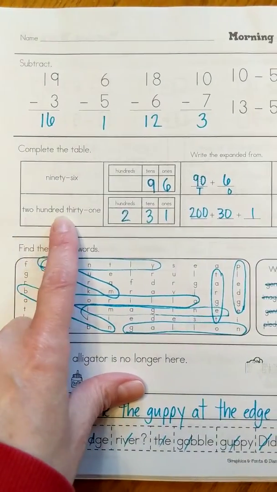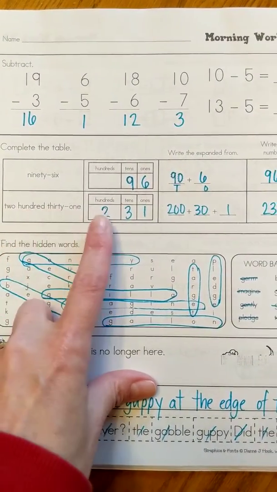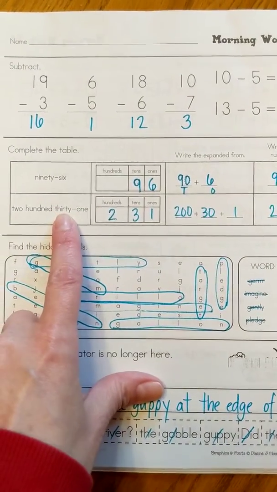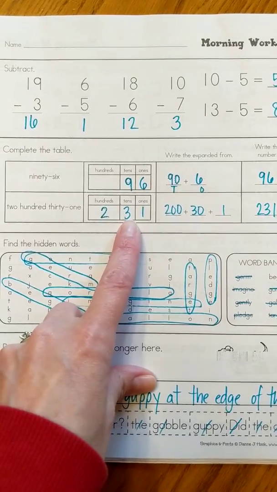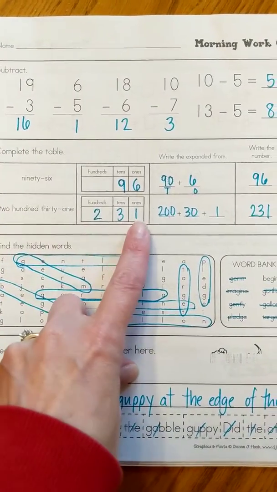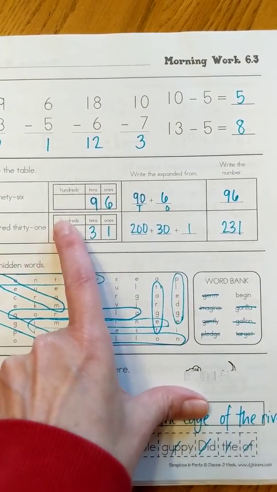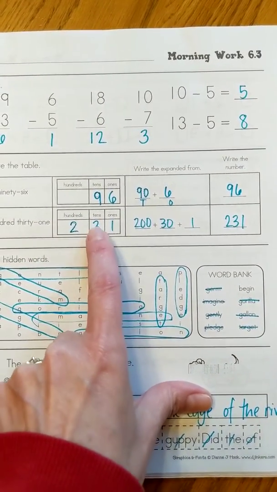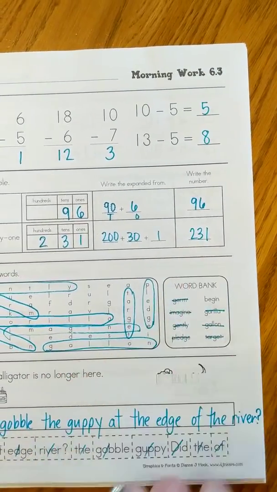We had 231. So in my hundreds, I see 200. So I'm going to put 2 in my hundreds. Now I know 3 tens makes 30. So I'm going to put 3 tens here. And then I had 1 for my ones place. So then when I write it out, I think of the value. 2 hundreds is worth 200. 3 tens is worth 30. 1 is worth 1. So we have 231.